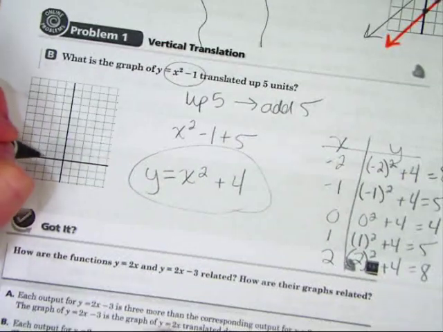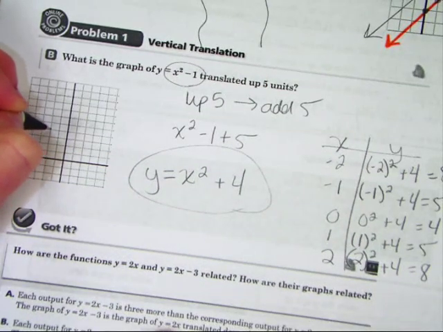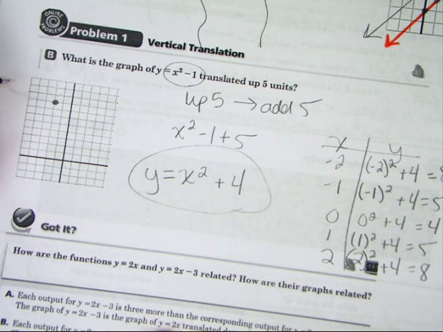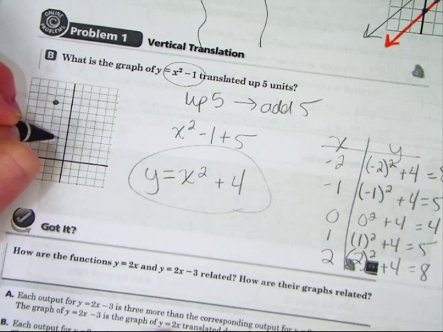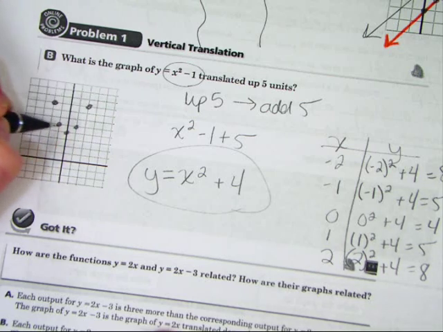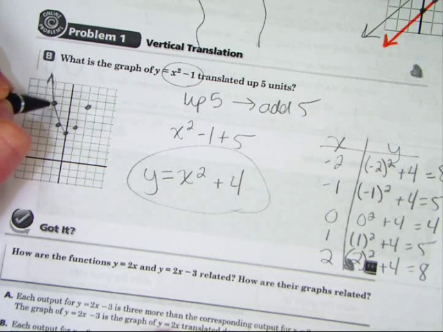So, all I need to do is graph my points. -2 up 1, 2, 3, 4, 5, 6, 7, 8. Over 1 up 1, 2, 3, 4, 5. Over 0 up 4, over 1 up 5, over 2 up 8. You have a perfect parabola.